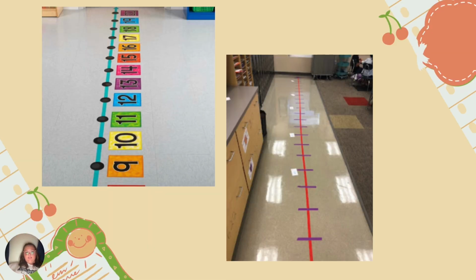At the beginning of the lesson, we will start with the number line that is like the left one, and once they get more fluent with that, we'll move to a number line that doesn't have any numbers so they can do it all by themselves.